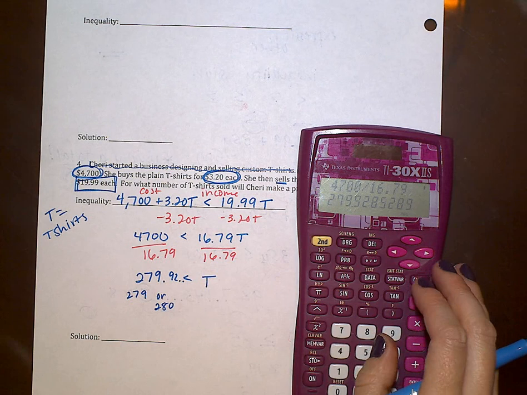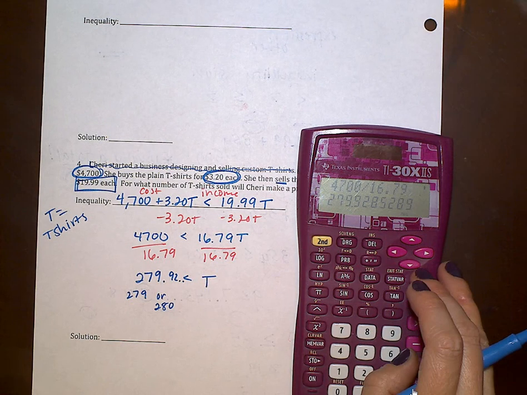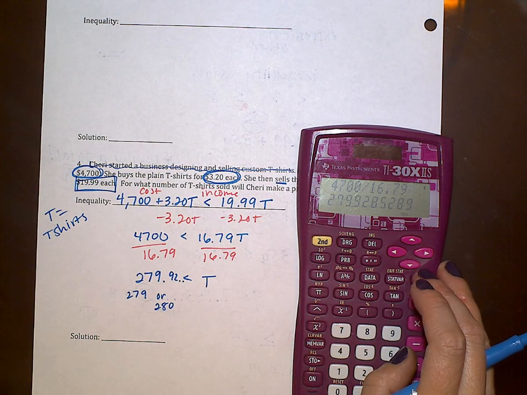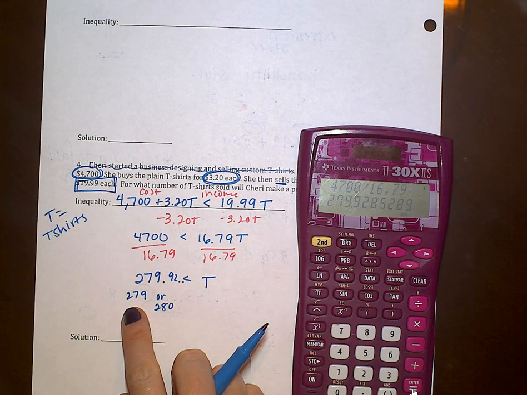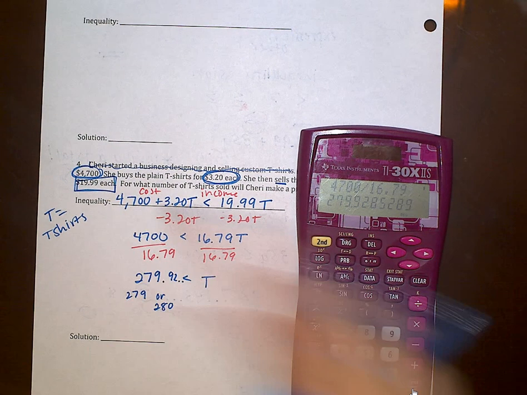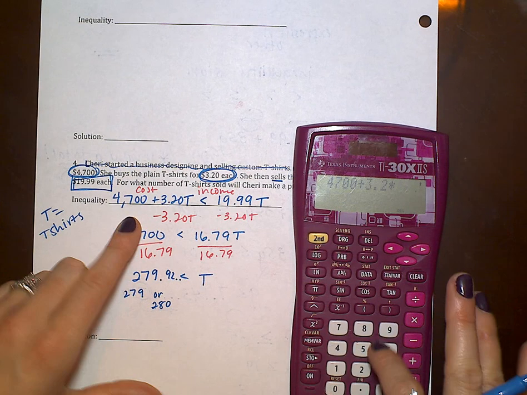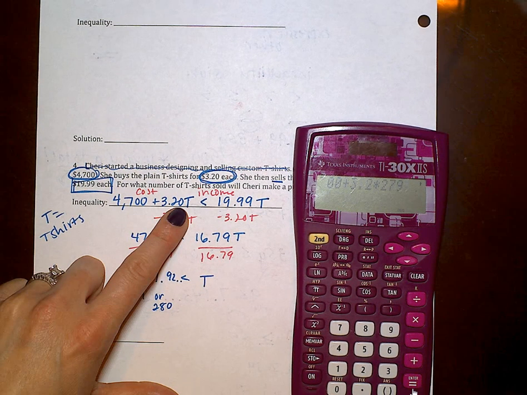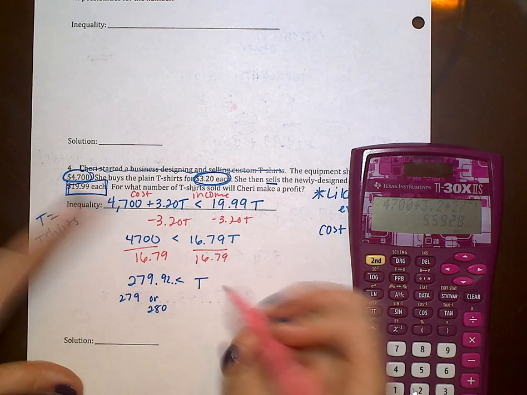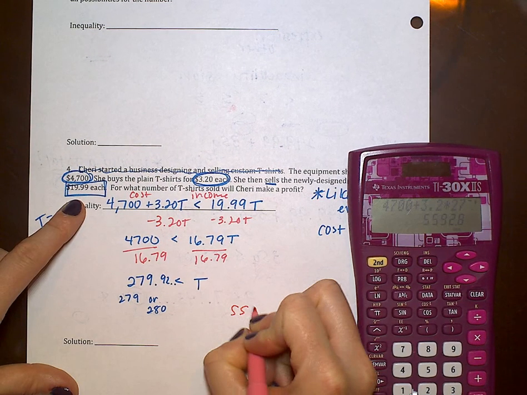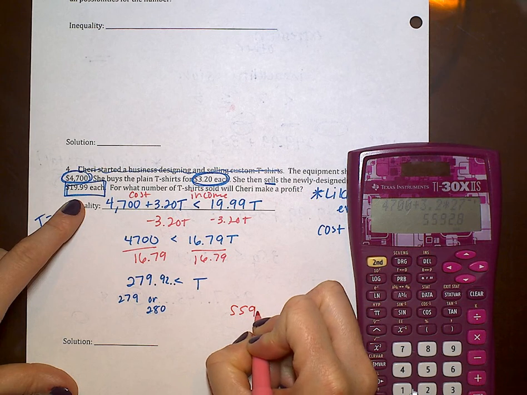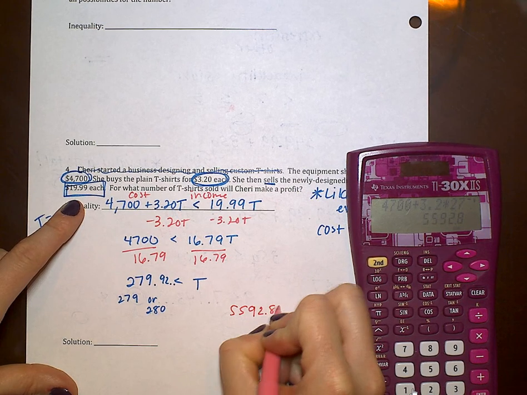So let's think about it here. Now, if you're not sure, you could test it, but I'm pretty sure most of you would decide this correctly. Let's say I do test 279 because I'm not sure. So plug it into the cost side. I'm just plugging it in where T is. If I plug in 279, her costs would be $5,592.80.